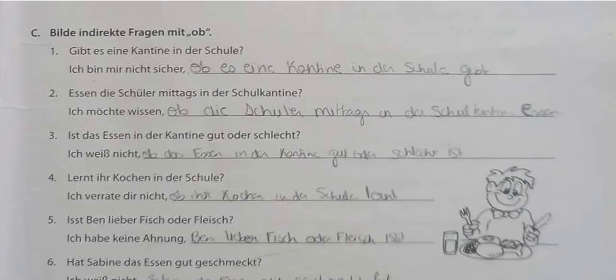Now we are moving to the next exercise. Bilde indirekte Fragen mit ob. Now we have to build indirect Fragen, that means indirect questions with ob. Gibt es eine Kantine in der Schule? Ich bin mir nicht sicher. I am not sure, kind of they're really stressing on themselves. Okay, ich bin mir nicht sicher, ob es eine Kantine in der Schule gibt. Okay? What is happening here? Simply the verb is going at the end and the rest of the sentence remains the same.